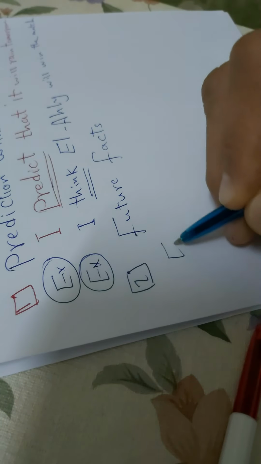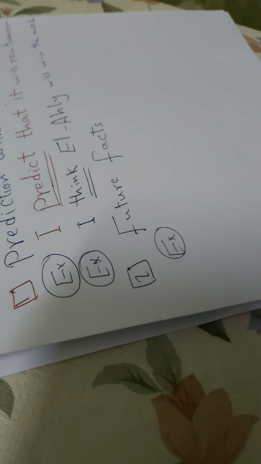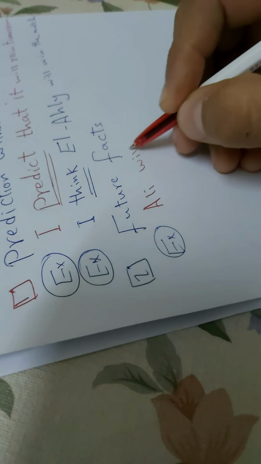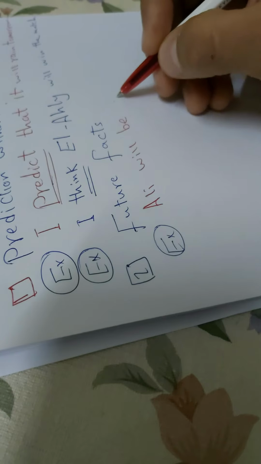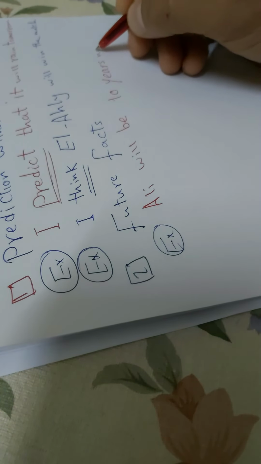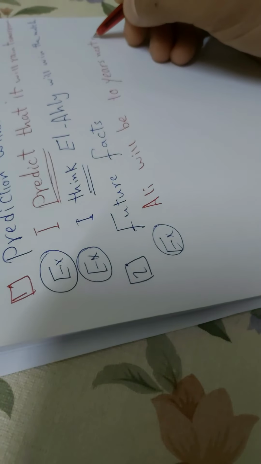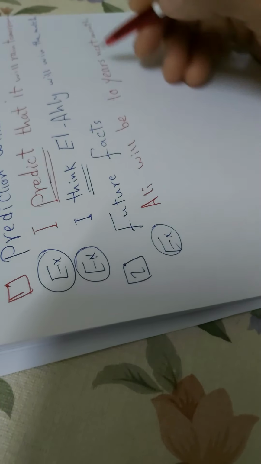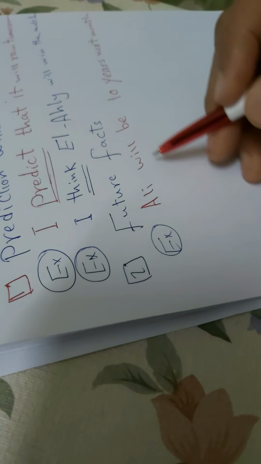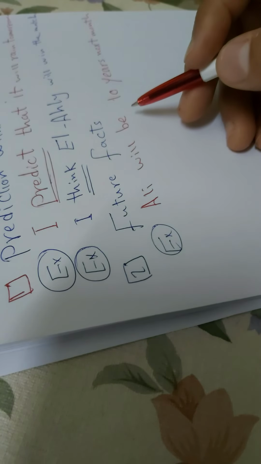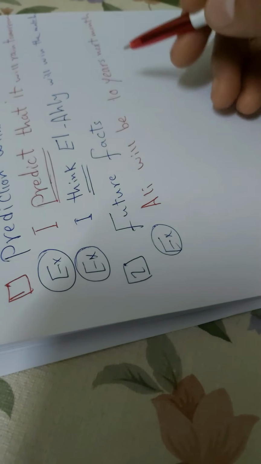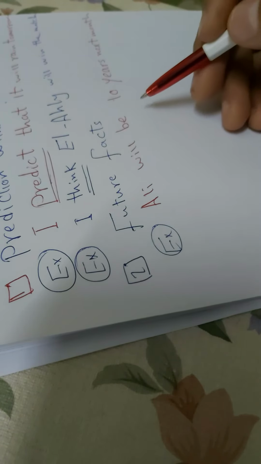For example, to understand, Ali will be 10 years next month. Already next month, Ali will be 10. So it's a fact. It's a future fact.